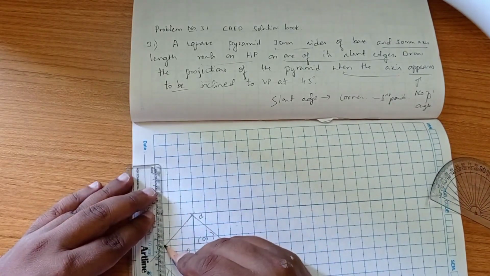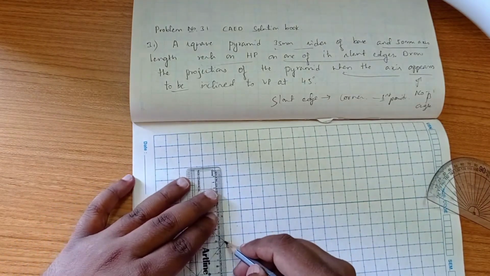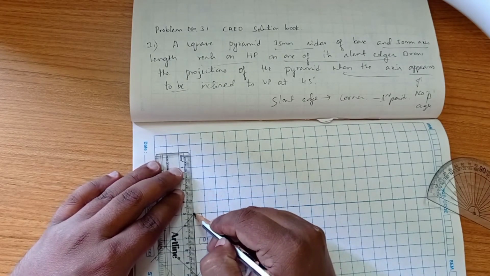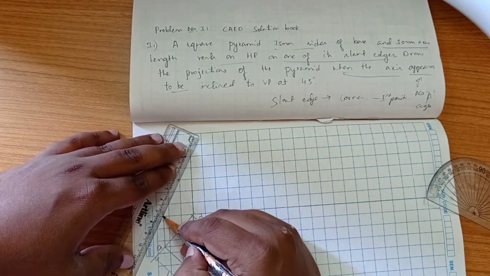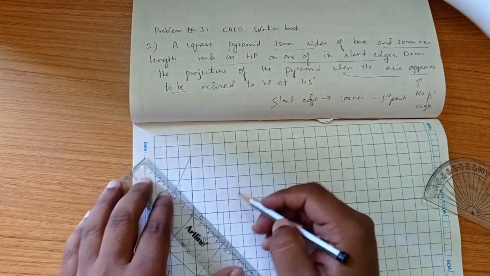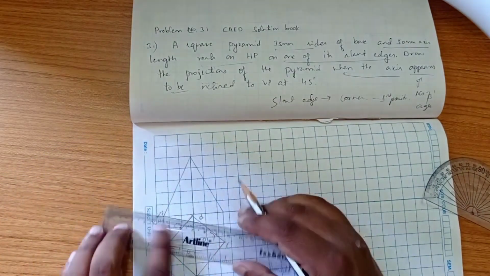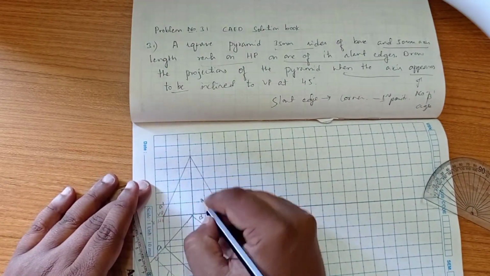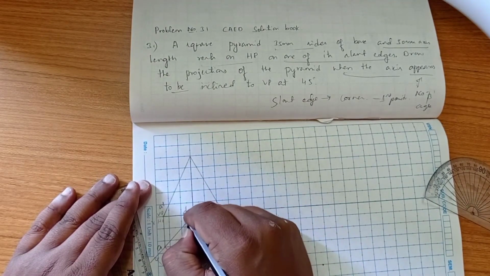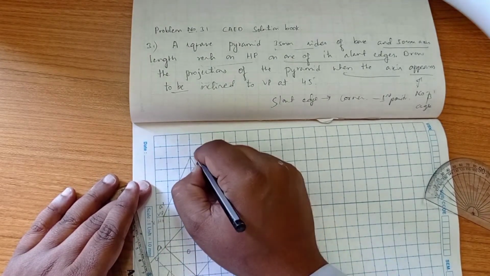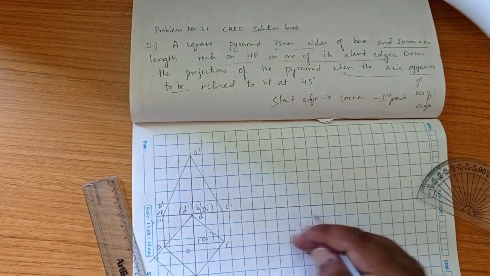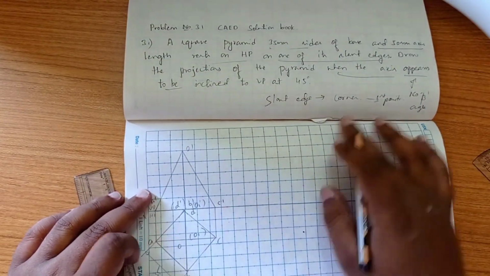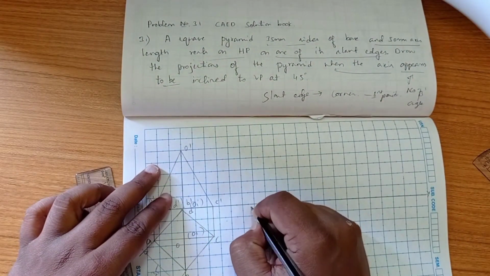Now I'll project it upward to complete the front view. The front view axis length we have is 50. So A dash, B dash, C dash are visible, but D dash, O1 dash and O dash are not visible. In this problem we have to make this slant edge rest on this XY line. That's what the problem is.